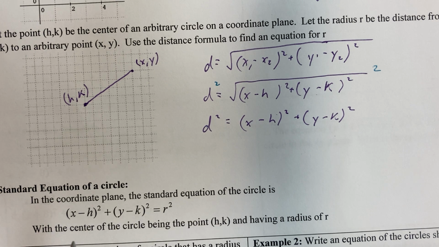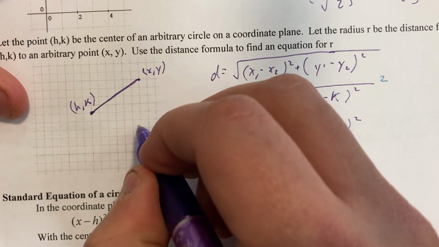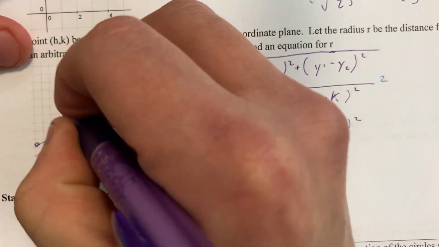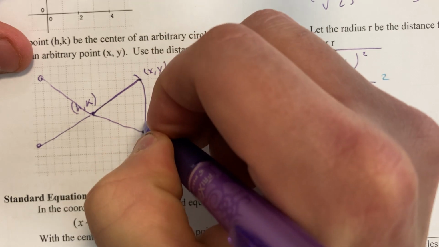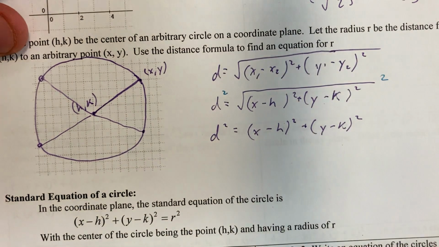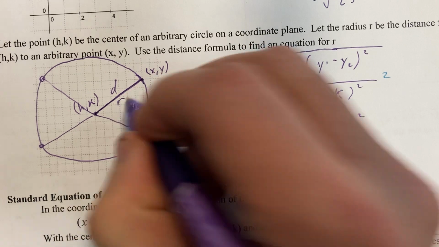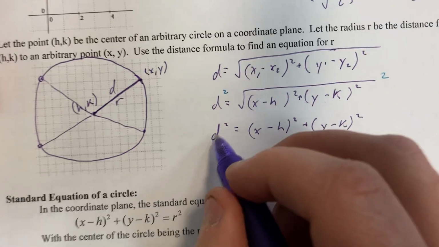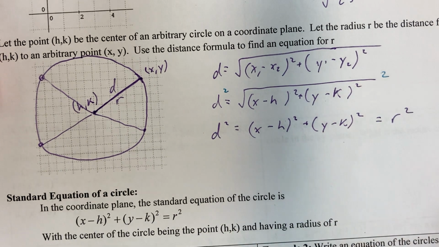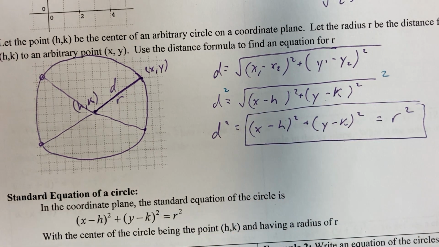And now if I go out the same distance, it'd be like right around there. I go out the same distance right around there, and I go out the same distance right around there. What ends up happening is I end up developing a circle. It's a very bad circle, but it ends up working out where the distance that I just found is equal to the radius of the circle. So instead of putting d squared, I can put r squared. It's the same thing. And this is the equation of a circle.